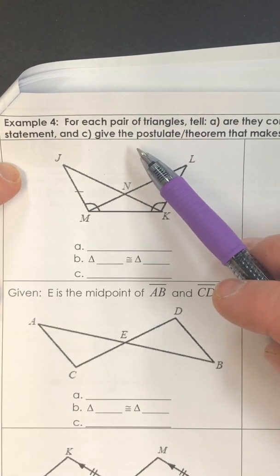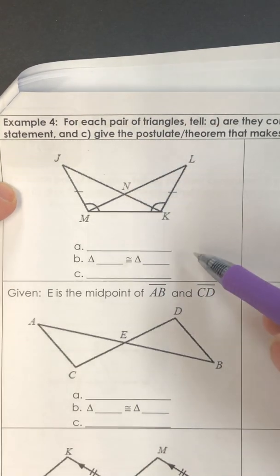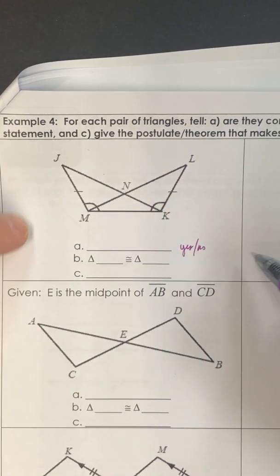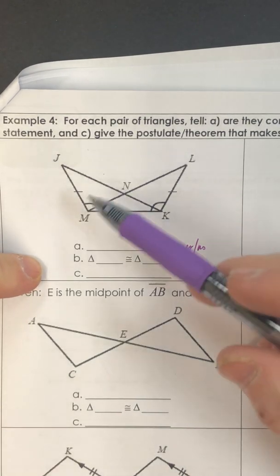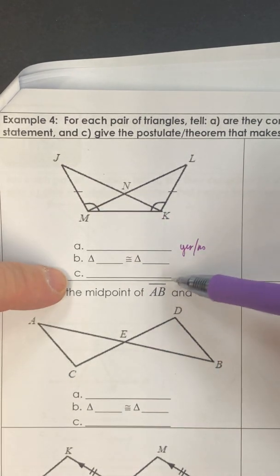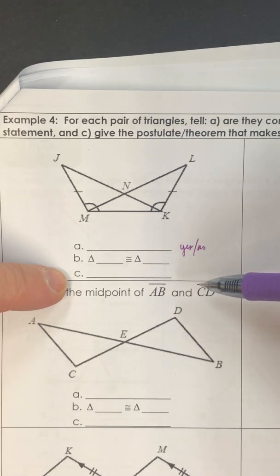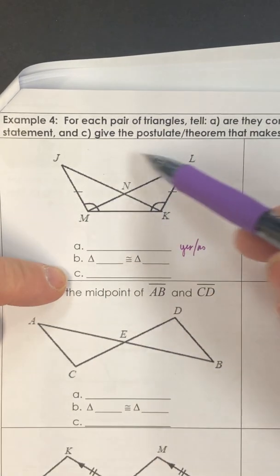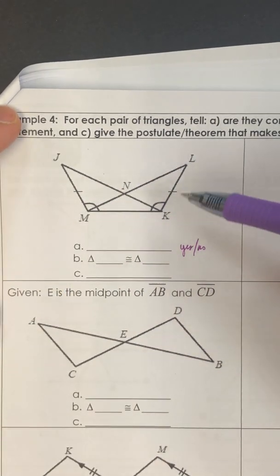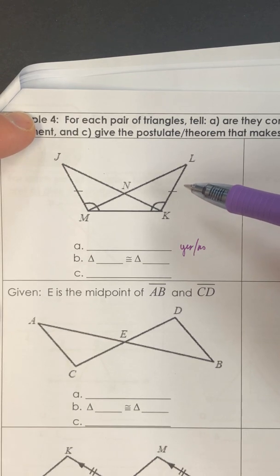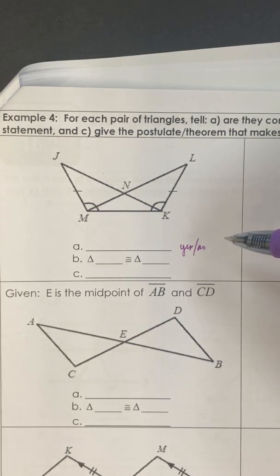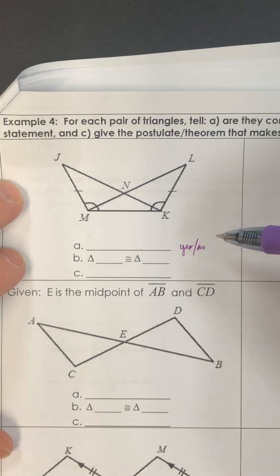It says, for each pair of triangles, A, are they congruent? So this is a yes or a no. And then we're going to write the statement in the correct order of letters. And then in C, we're going to give the reason: side, side, side, side, angle, side, angle, angle, side, hypotenuse leg, one of those. So we have to look at the figure, find anything congruent that we can figure out, and then decide whether the triangles are congruent, or if there's not enough information, then maybe we just wouldn't be able to determine that.